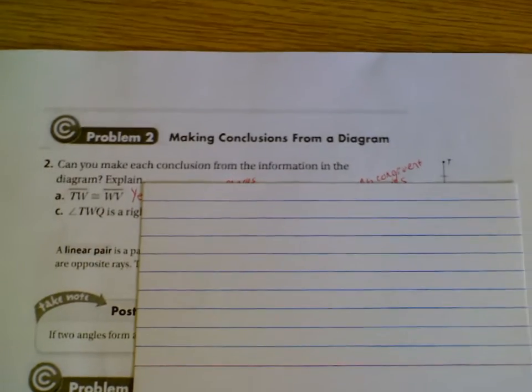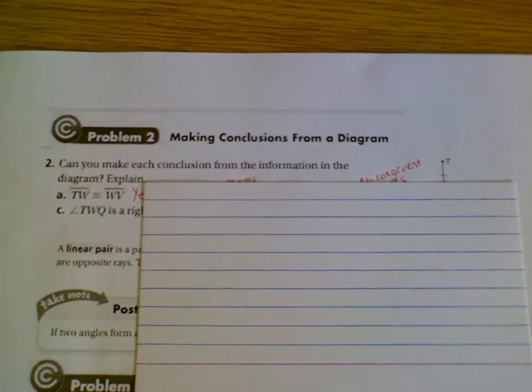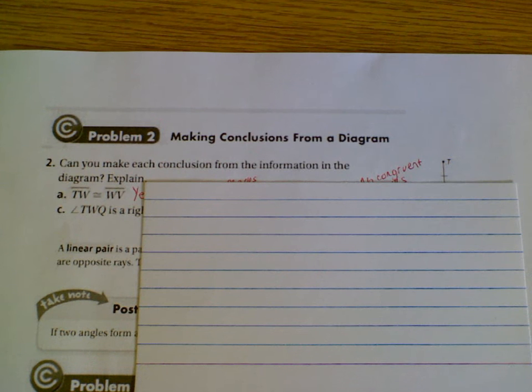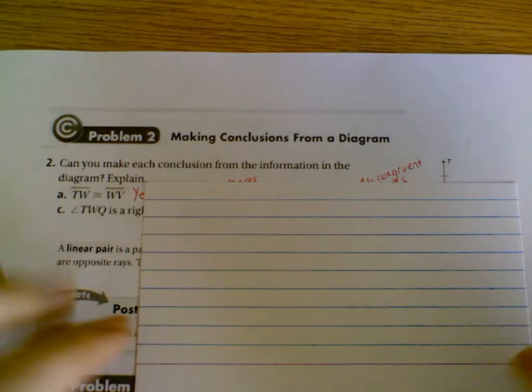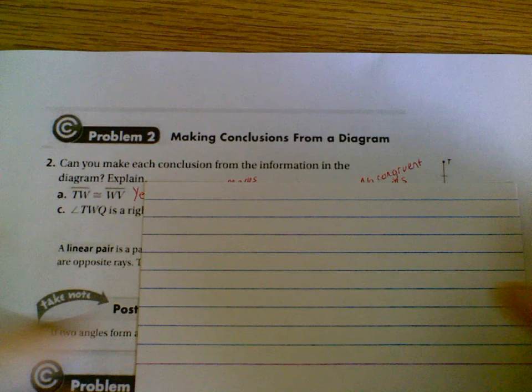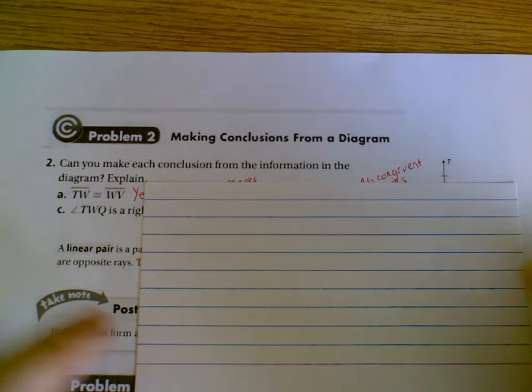Okay, this next part is where you're just making sure you understand how to read a picture. So you're going to get lots of diagrams in geometry, and you cannot assume anything. You cannot. So unless they have drawn it in there, you cannot assume if things are congruent, right angles, congruent, etc. So you're going to decide, can you make this conclusion from the information in the diagram?